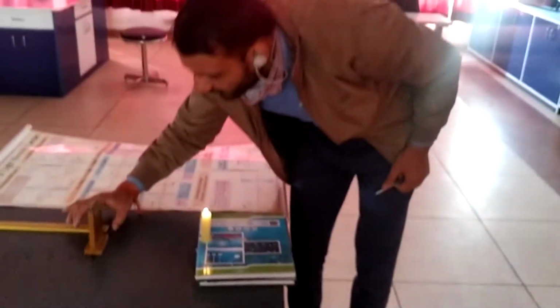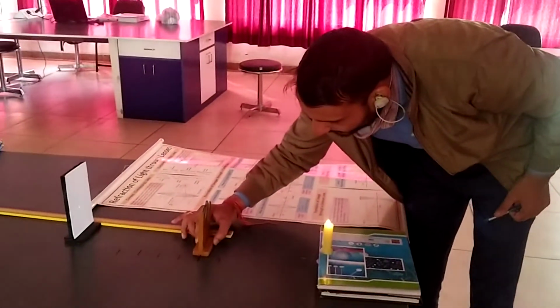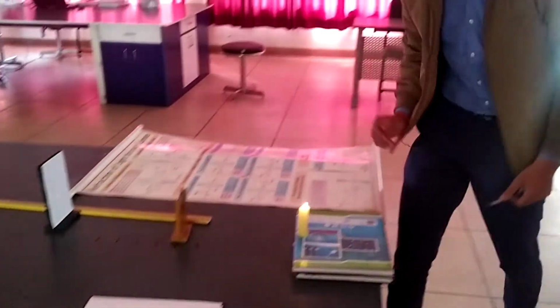Now the object distance, we have to make this object distance 30 centimeter. So now it is 30 centimeter. Now my question to you before proceeding is: when you increase the object distance, what is going to happen to the image distance?